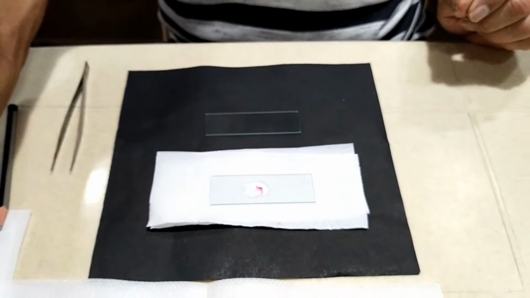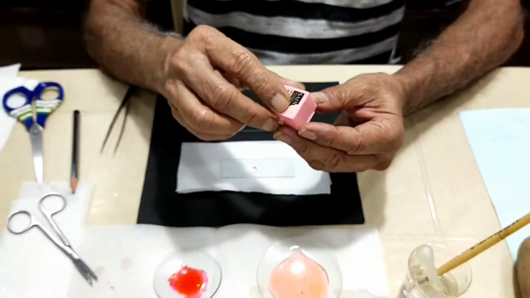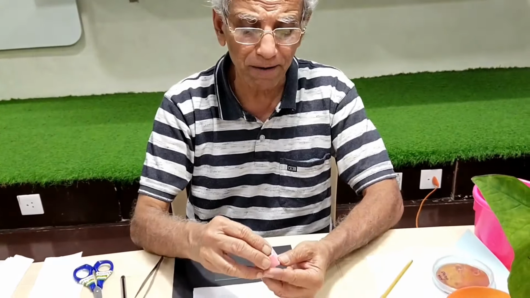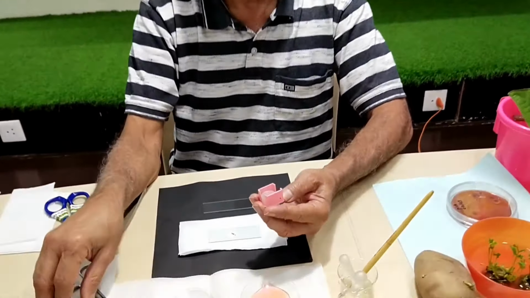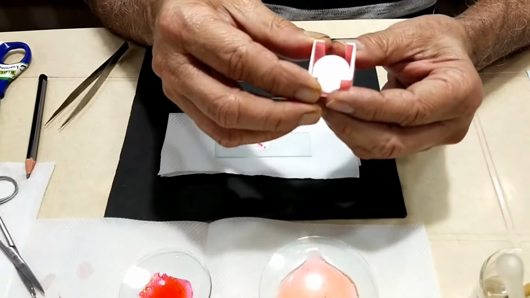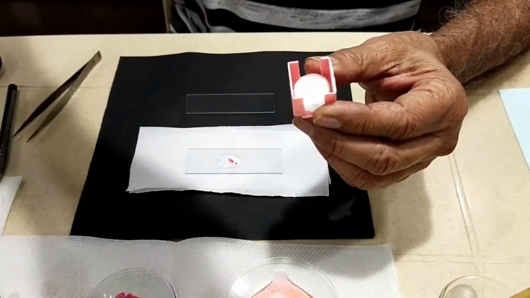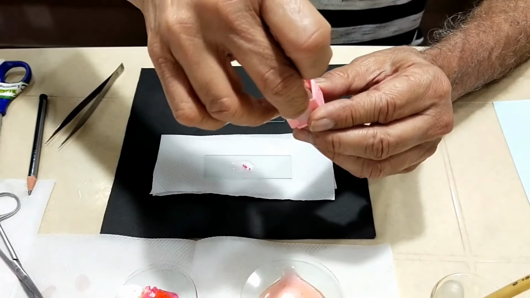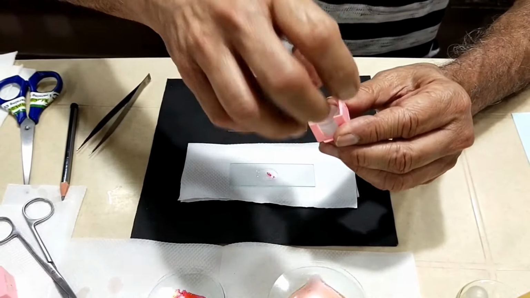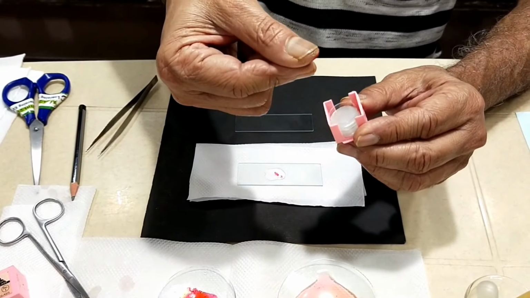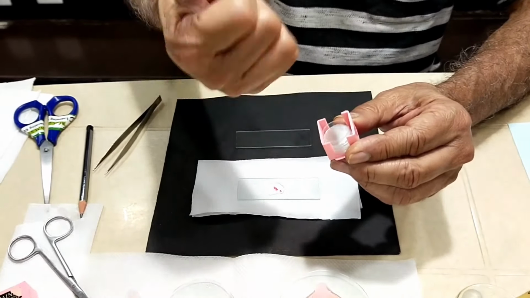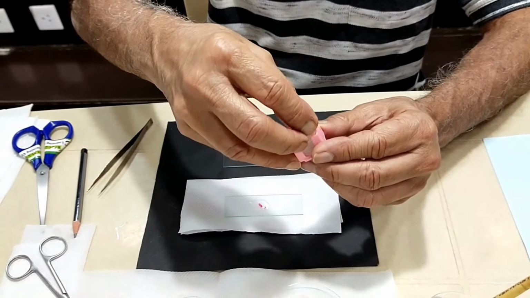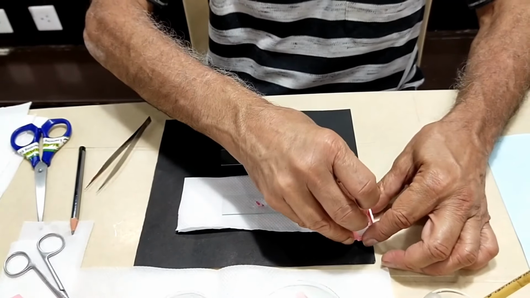Sure. This is a box which contains cover glass. Most of you know, but some of you are probably looking at these things for the first time. Can you see? They're very thin, very delicate, and you have to hold them by their sides. Why? Because if you hold them from their surfaces, then your fingerprints will appear on them. So it is good to hold the cover glass by its sides.